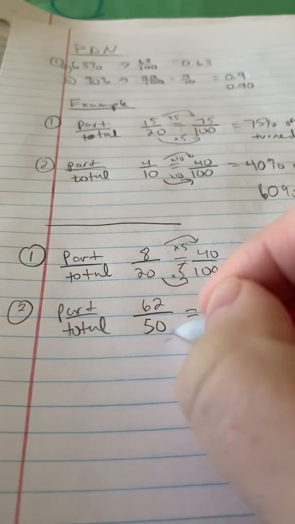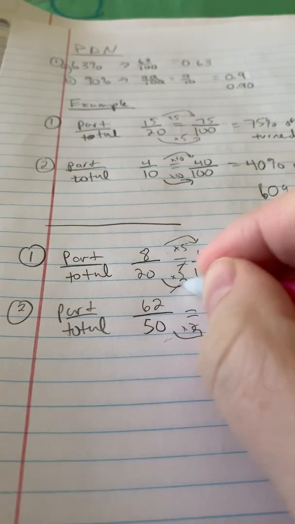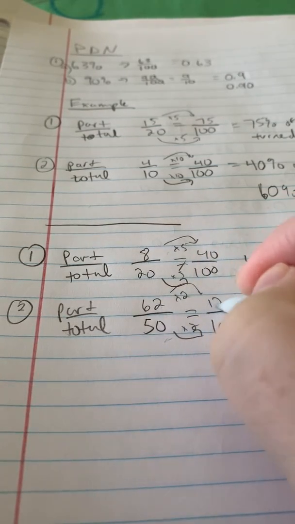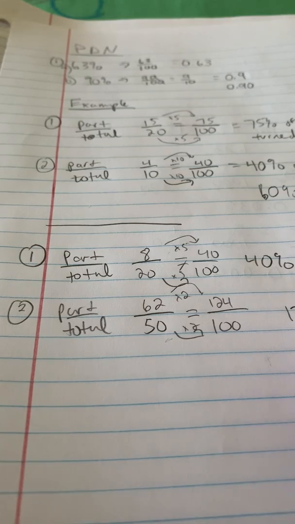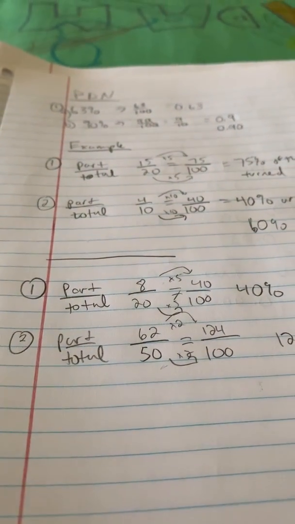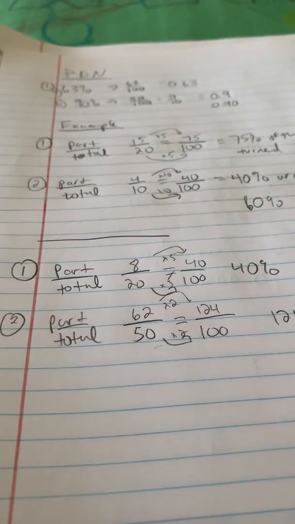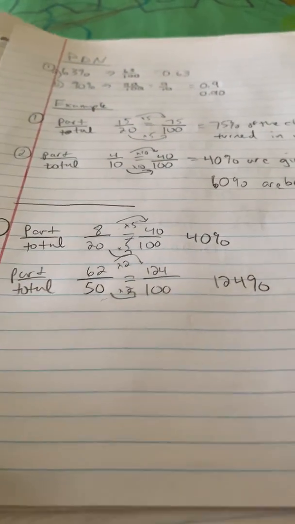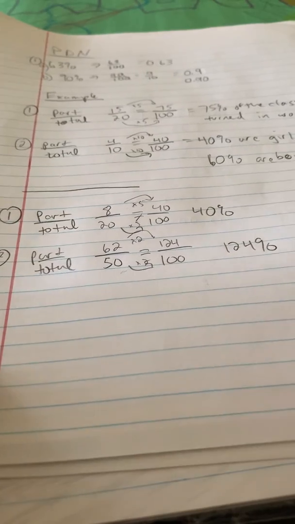If I put it over 100, I would multiply times 2, I would multiply times 2, and I get 124. And the reason that this percent is over 100 is because they went over budget. They spent more than they were supposed to on their decorations, which means they went over budget. They spent over 100% of their budget on it.